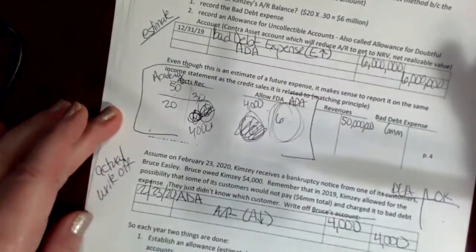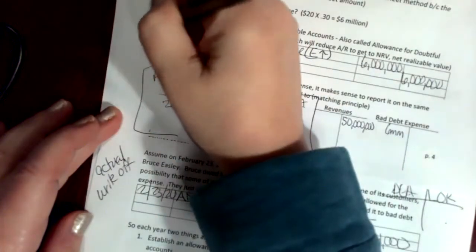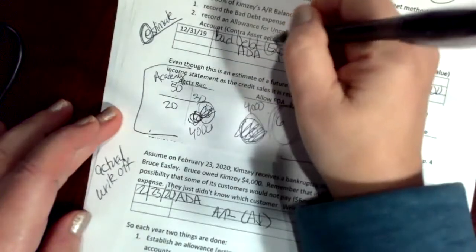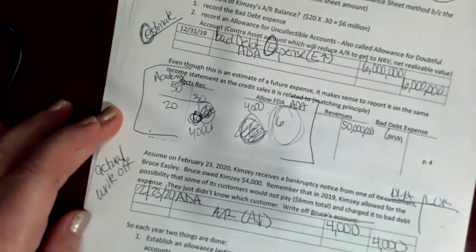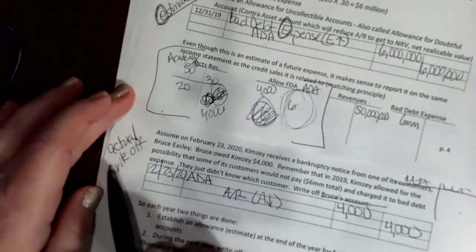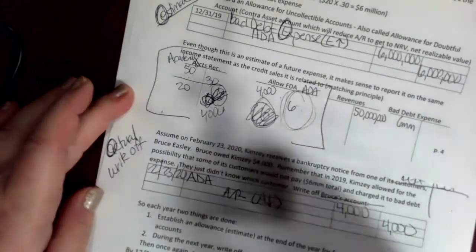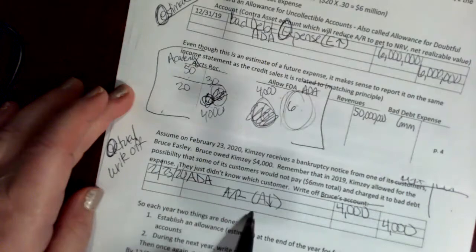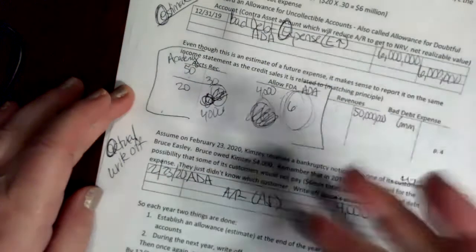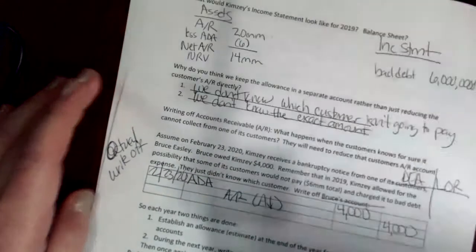So again, you need to learn it. You need to spend some time on this, but here's my tip. The estimate starts with the E. That's when you record your bad debt expense. The actual write-off starts with an A. So there's no bad debt expense here. There's only A accounts here. I don't know. Maybe that'll be a tip that can help you. Not sure.